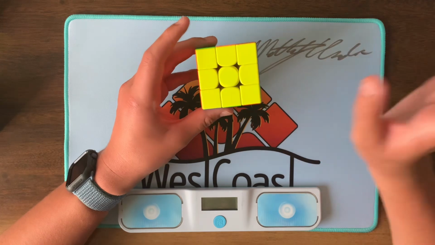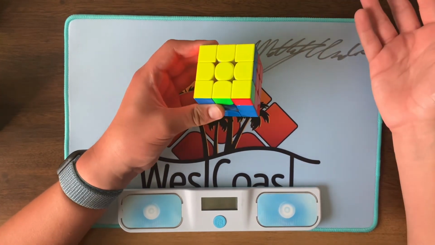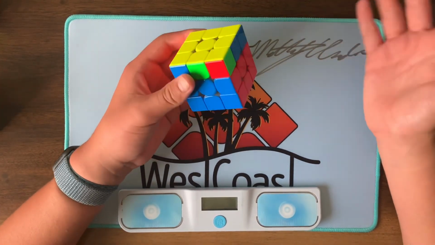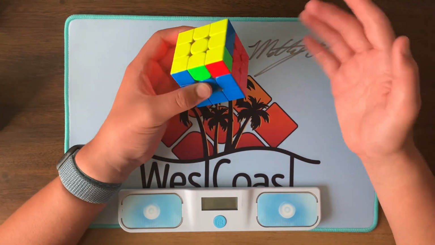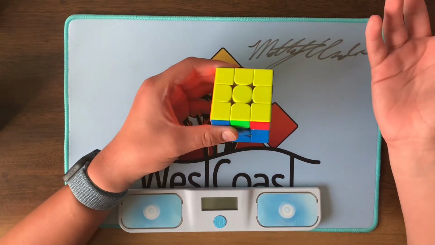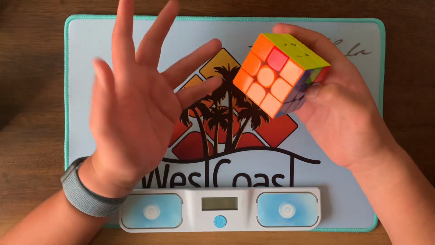And so if you don't think you can memorize all of that since you're just starting PLL, you can just do the T-perm. But if you want to kind of get a little bit ahead in learning PLL algorithms, you can do the Y-perm.